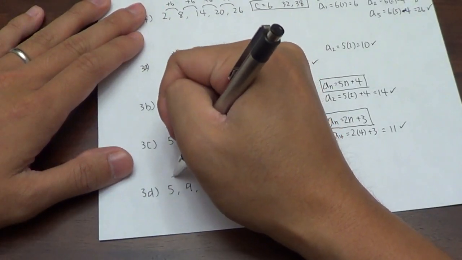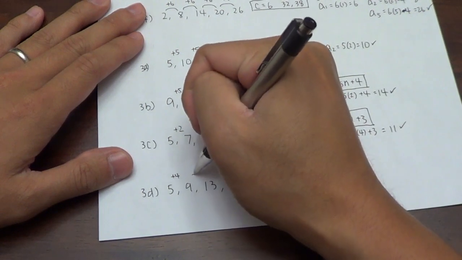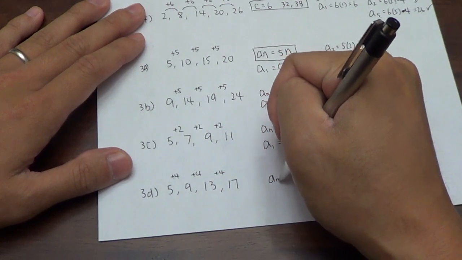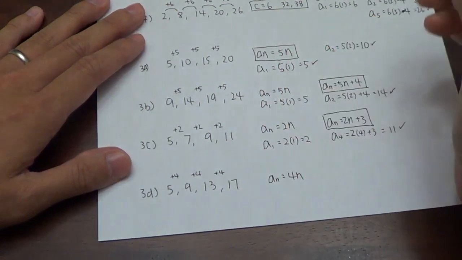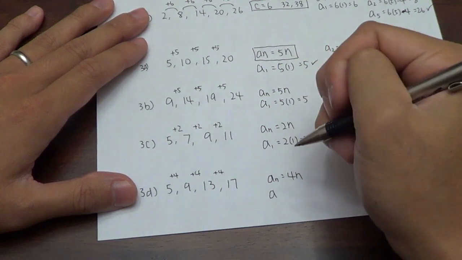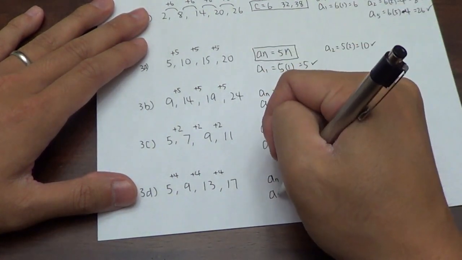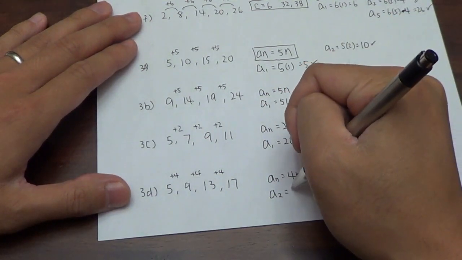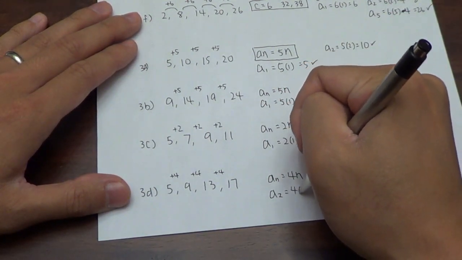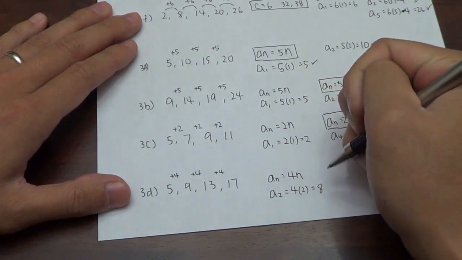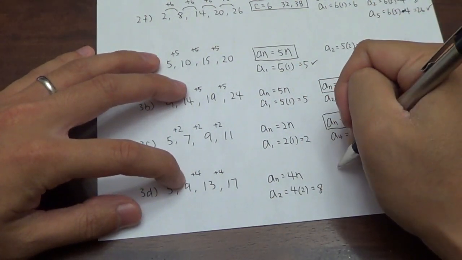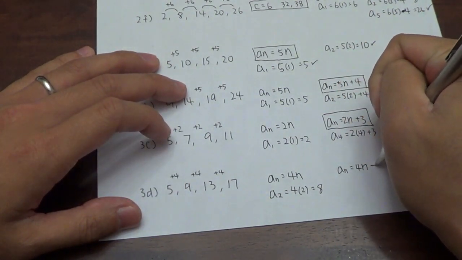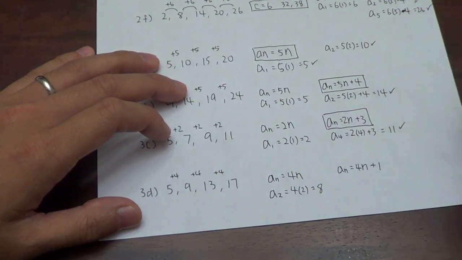Alright, last one. 5 going to 9 is plus 4. 9 to 13 is plus 4. 13 to 17 is plus 4. So I start out with 4 times n. Right? And just to prove that you can use any term, let's start with 2 this time. 4 times 2 gives me 8. I need to get to 9, so change my original equation to 4n plus 1 now.